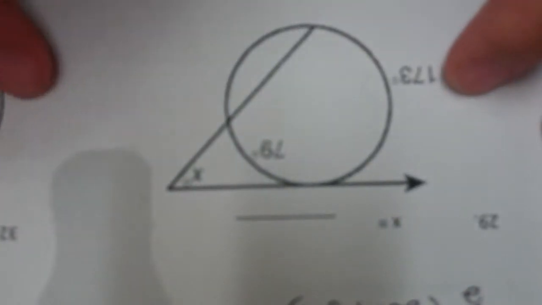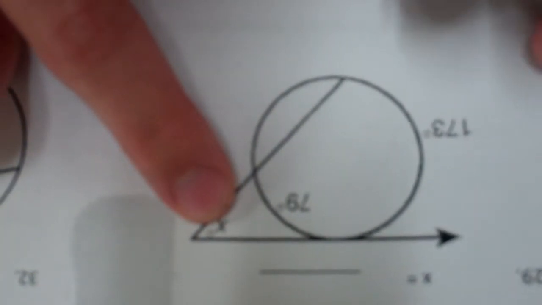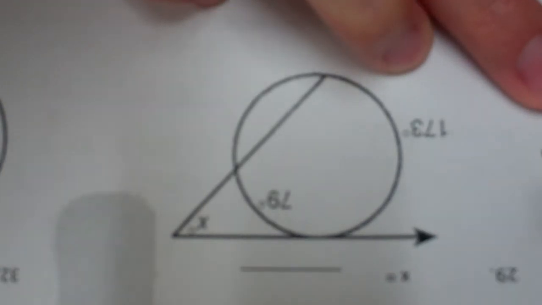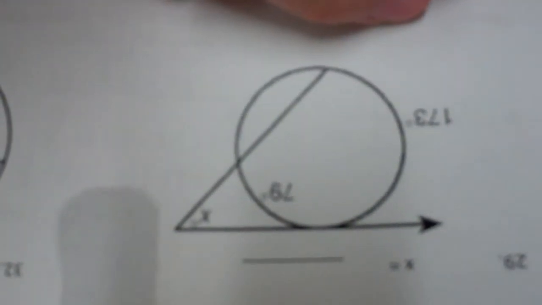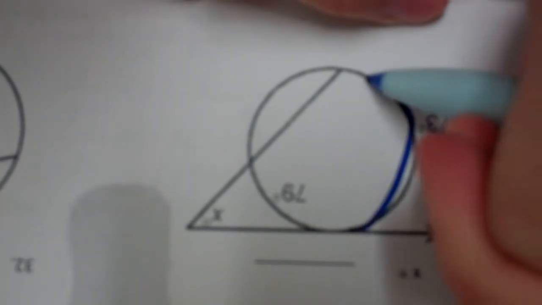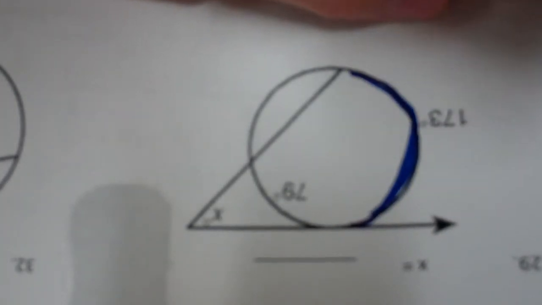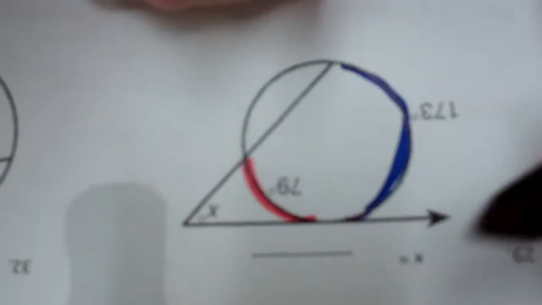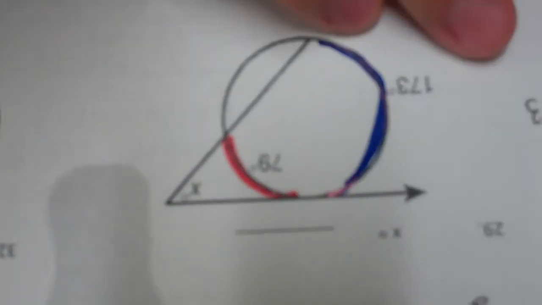Okay. Number 29 is asking for x. x is the external angle. So to do this, we do 173 outside arc minus the inside arc, this time it's subtraction, divided by 2.